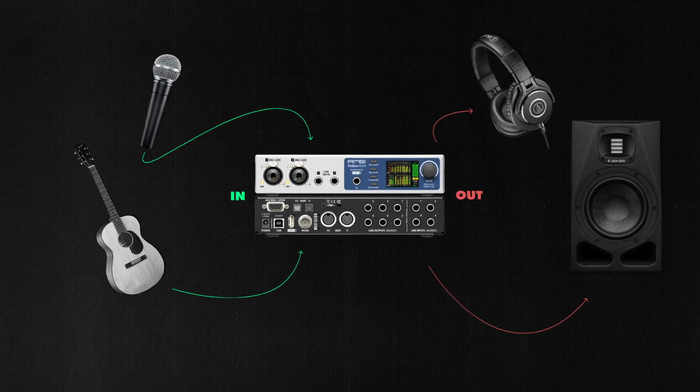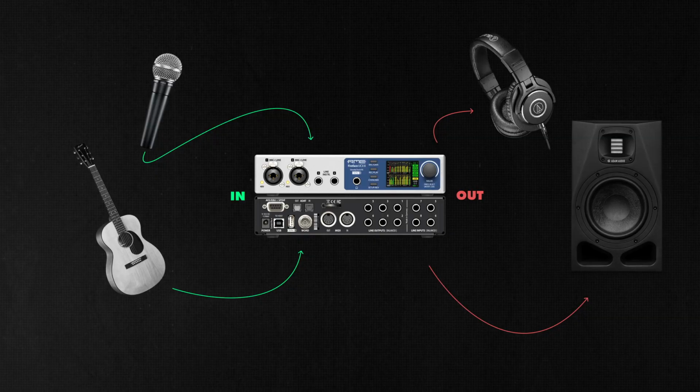Before we get into the use cases, let me give you a 30-second explanation. Audio typically travels through your audio interface in one of two directions. It either comes in from microphones, instruments, or other sources, or it goes out to your speakers, headphones, or other destinations. Normally, those are completely separate paths, in one side and out the other. But Loopback creates a third option.